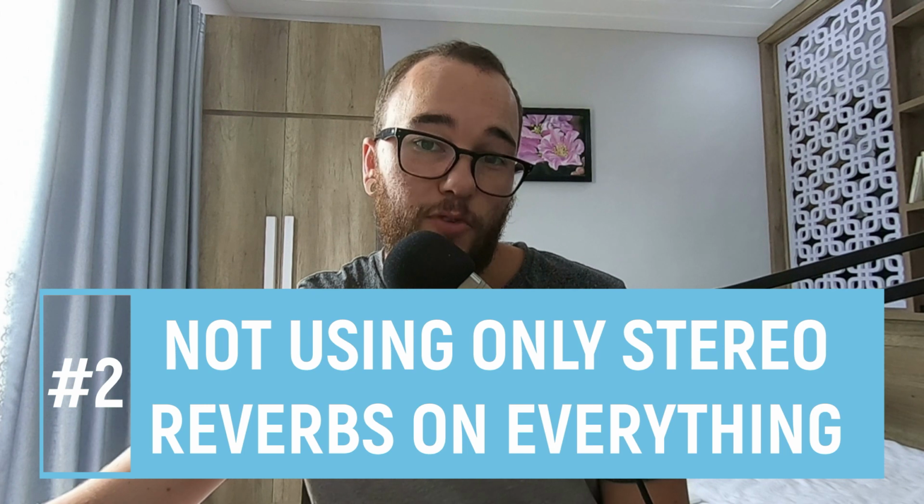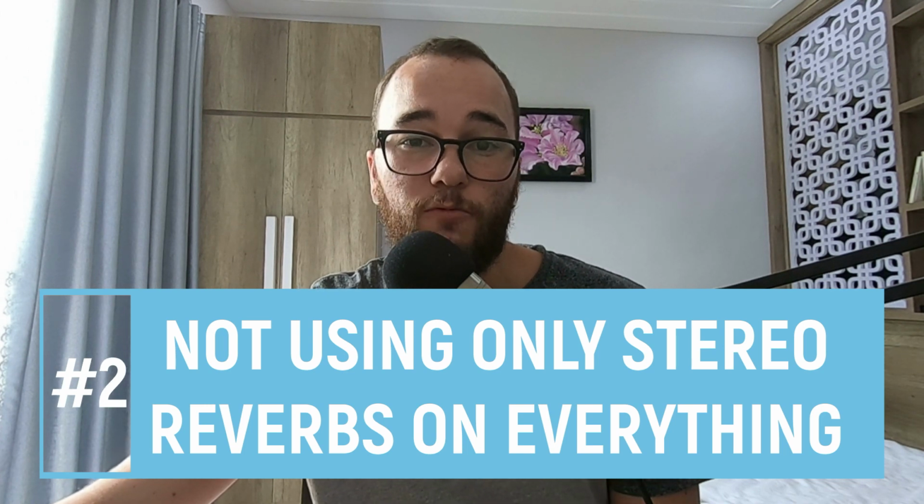Number 2, not using stereo reverbs on everything. Stereo reverbs can add a lot of width to a sound, and it can sound really nice to us at first, but sometimes using too much stereo reverb can make the track sound washy, and you can lose the direction of some of your sounds in the entire stereo spectrum. Sometimes using stereo reverbs as well as mono reverbs can help clear things up in your mix and not have it sound so washy or lose some of the direction of some of your sounds.